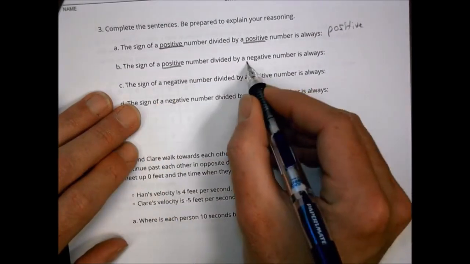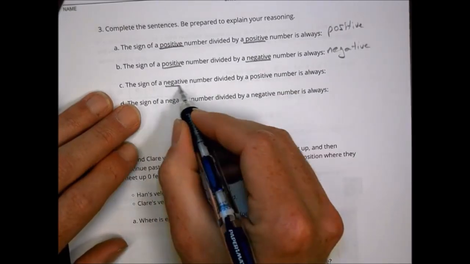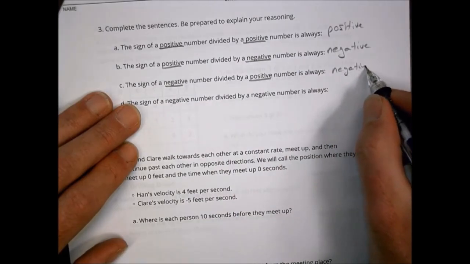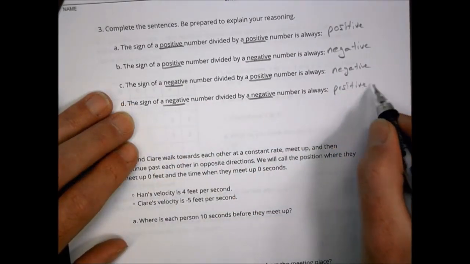A positive divided by a negative is always negative. Negative divided by positive is always negative. And then negative divided by negative is always going to be positive.